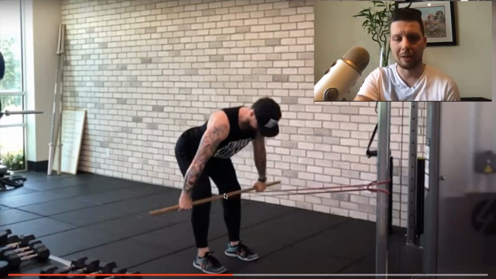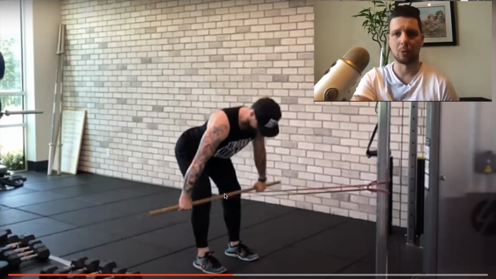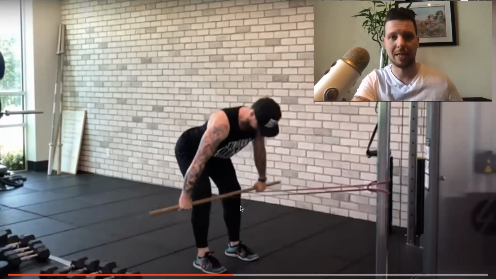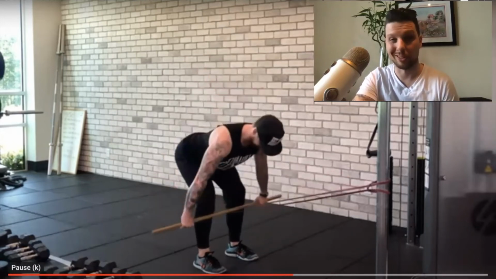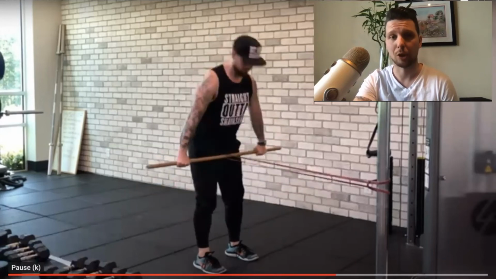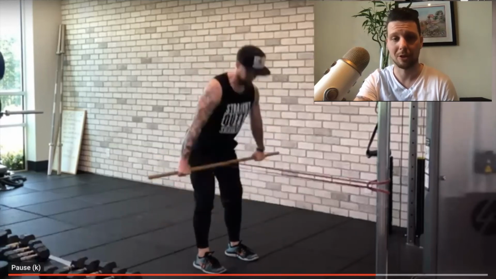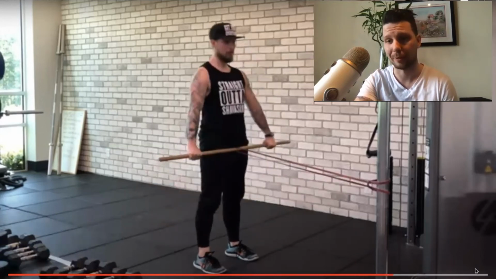And honestly, I've had people who have never worked out in their life, and I give them this variation. They pick up the hinge pattern so much faster than just trying to teach them the hinge without any other apparatus or any other feedback tool. And I've been using this a lot with people to get them learning how to use their hips and not their low back when it comes to deadlifting.